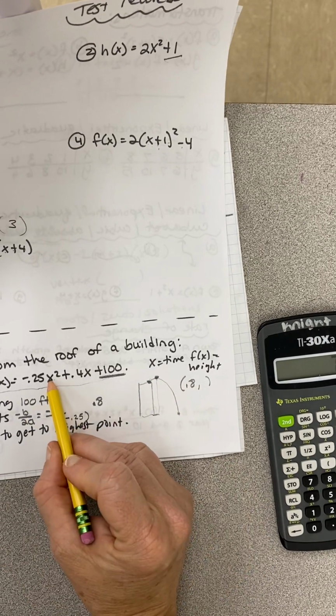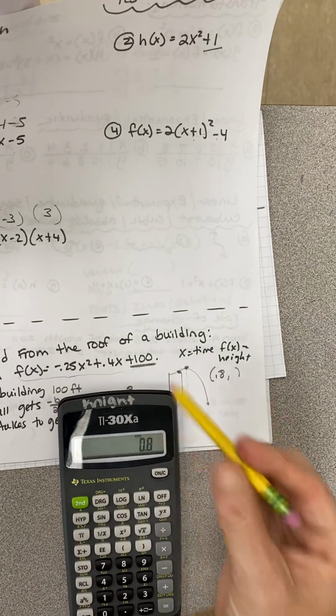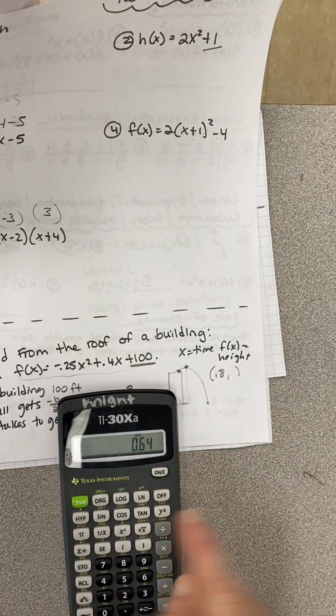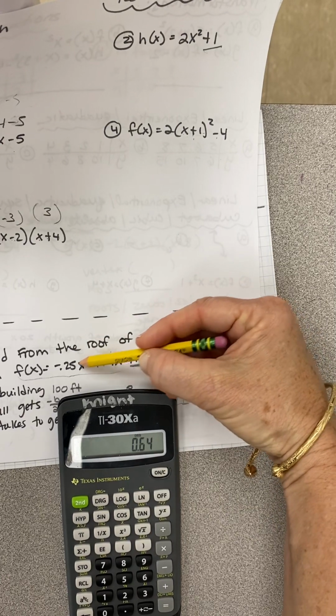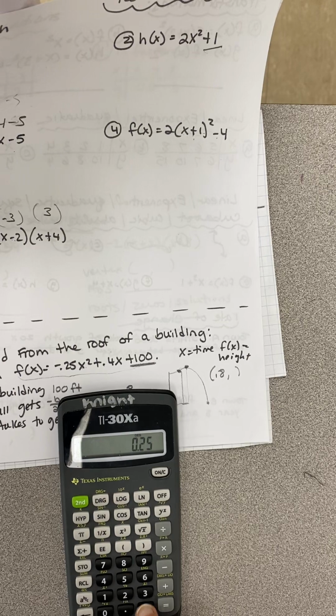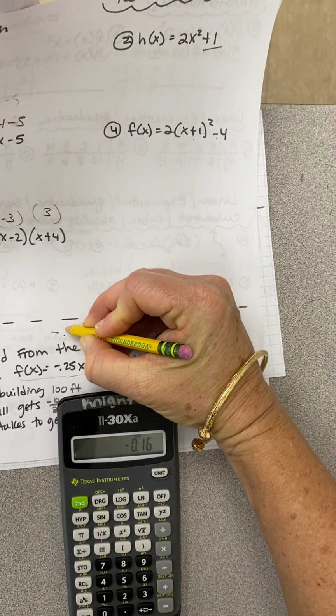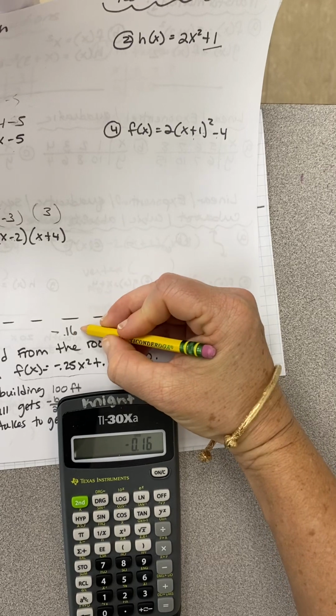Okay, so I'm going to plug 0.8 into here. I already have my 0.8, 0.8 squared. I have to do that part first. Okay, 0.8 squared times negative 0.25. So this gets me negative 0.16.